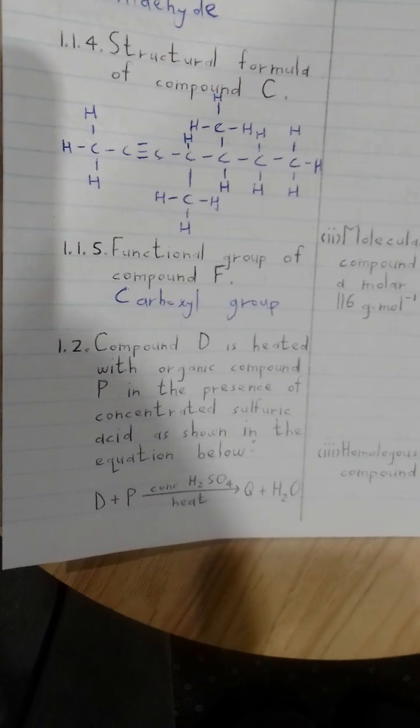1.1.5, write down the functional group of compound F. Compound F is heptanoic acid and it's a carboxylic acid. Remember, the functional group of carboxylic acids is the carboxyl group. Okay, I hope that is clear enough.